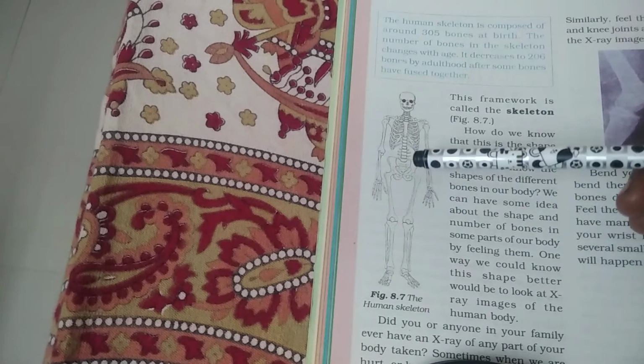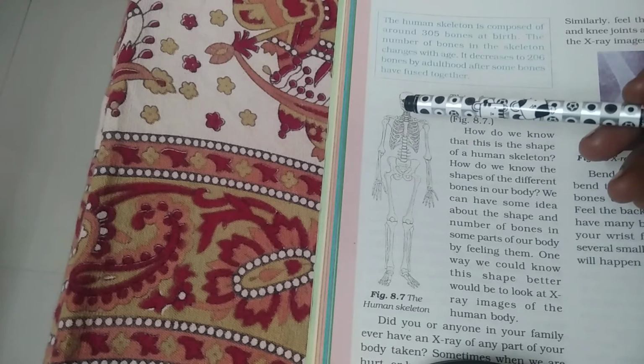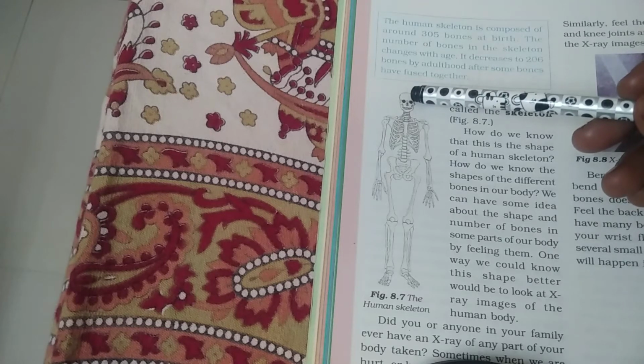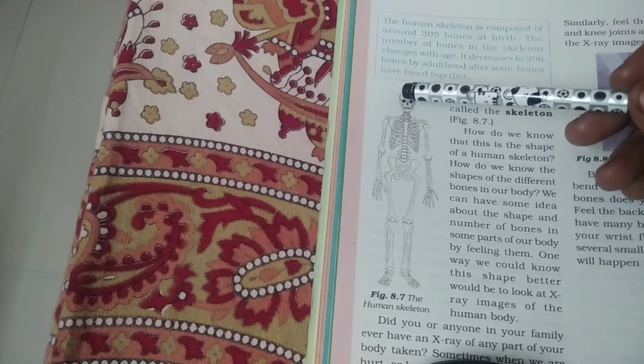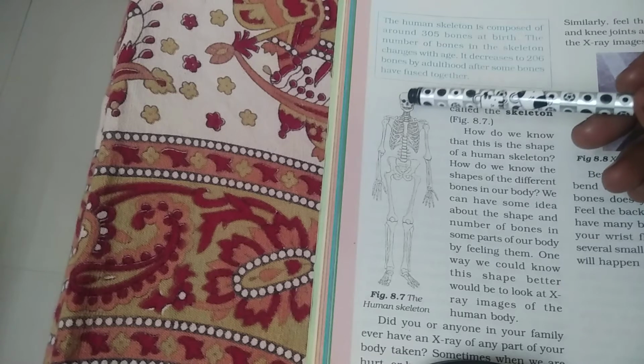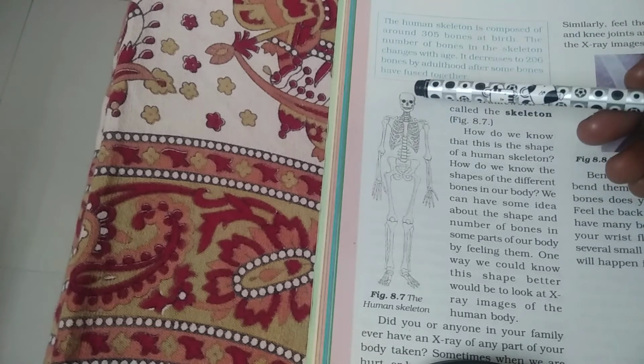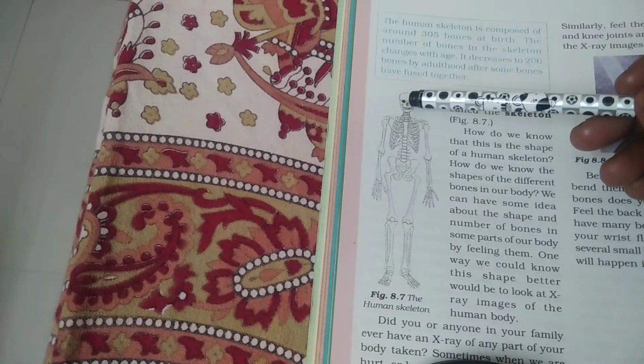Next is the fixed joint. A fixed joint is present over the skull. The skull also contains joints, but they are immovable. Immovable joints means they are fixed joints. Inside the skull we have an important organ, the brain. So in the skull we have fixed joints.